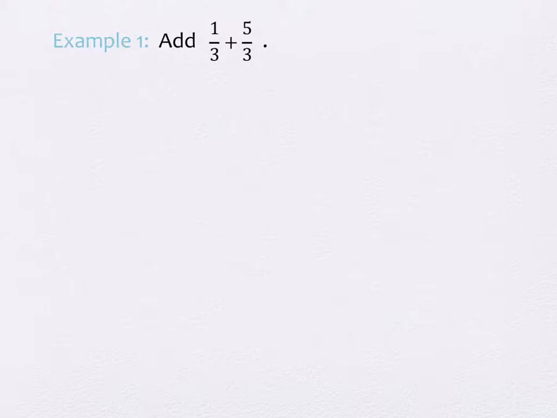On the first one, we're adding 1/3 and 5/3, and the denominators are what? 3. They're the same, right? They match. So when the denominators match, we simply add across the top. So we've got 1 plus 5. We keep the denominator the same. It's 3. So 1 plus 5 is 6. And when we get to this point, 6 over 3, if it can reduce, we're always going to do that. If it can't, then we're done. This one, of course, does reduce. And what is 6 divided by 3? 2.